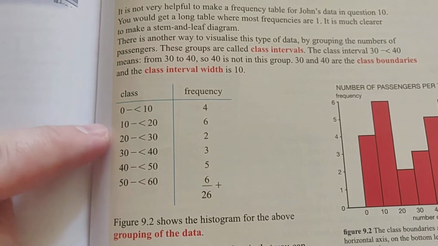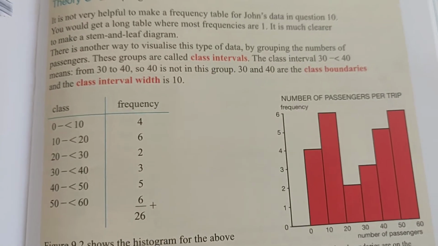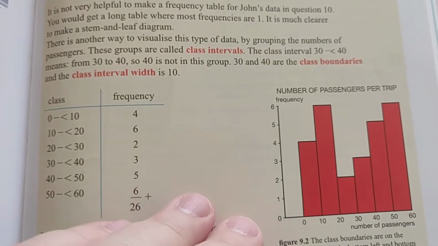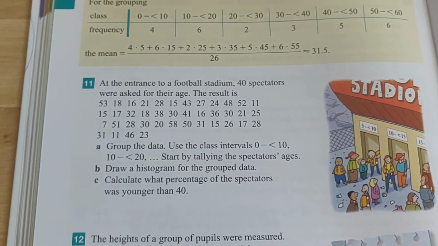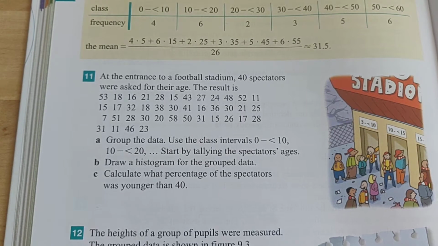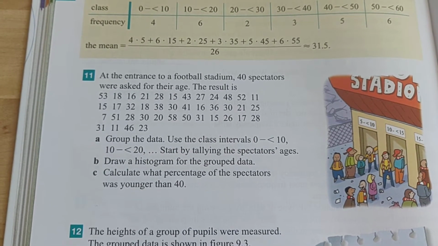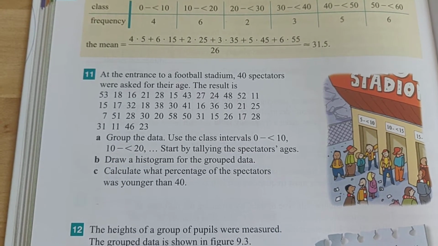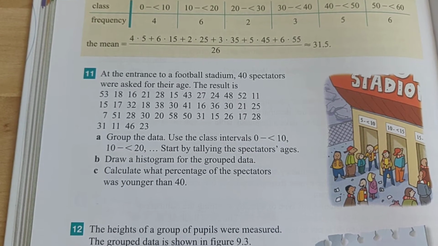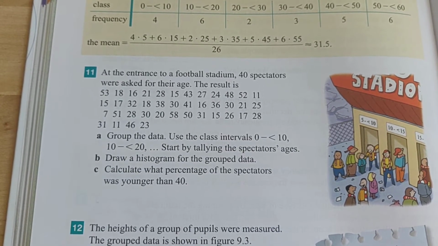10 is in the second interval over here, from 10 till 20, and then you see how many times that happens. So I'm going to go back to exercise 11, and it says here, at the entrance of a football stadium, 40 spectators were asked their age. The results are below. You have 53, 18 years old, 16 years old, etc. We need to group this, so you have to use class intervals from 0 till 10, and then from 10 till 20, and then start by tallying the spectators' ages.